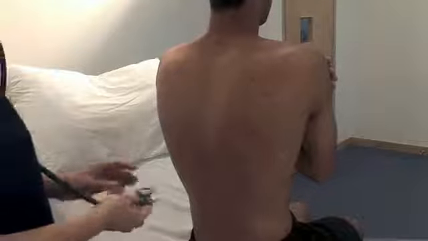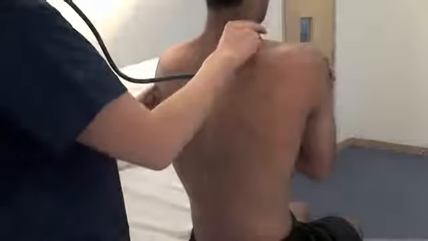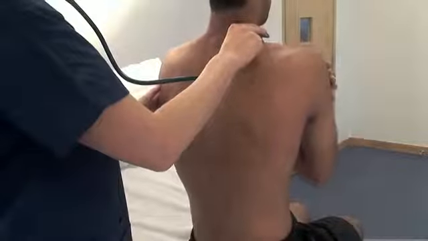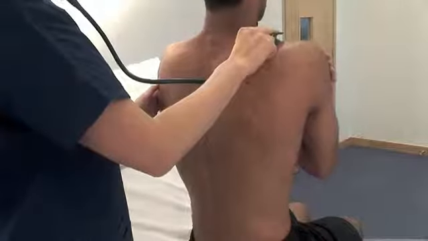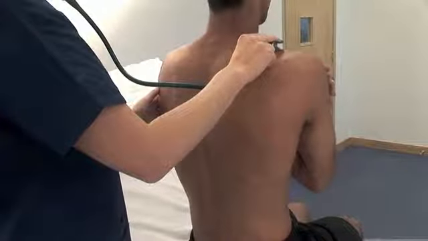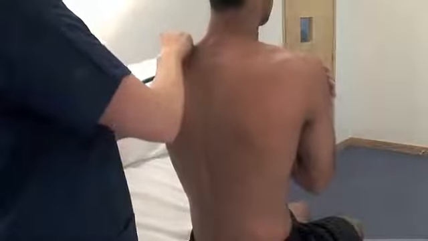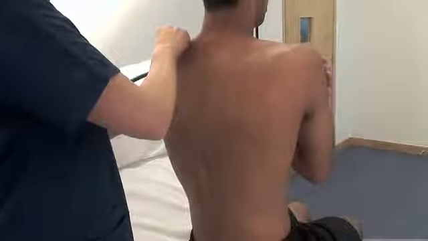Please could you take deep breaths with your mouth open? We repeat auscultation from the back. Again, compare left with right and listen at a good number of positions to make sure that you don't miss a localized abnormality. As well as breath sounds, you may hear added sounds. The most common types are crackles, wheeze, and rubs.